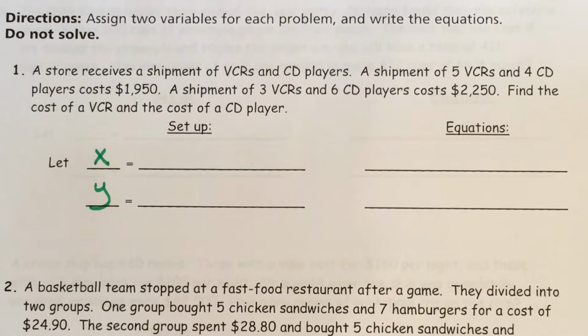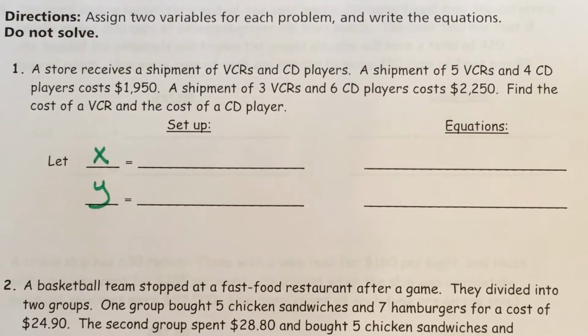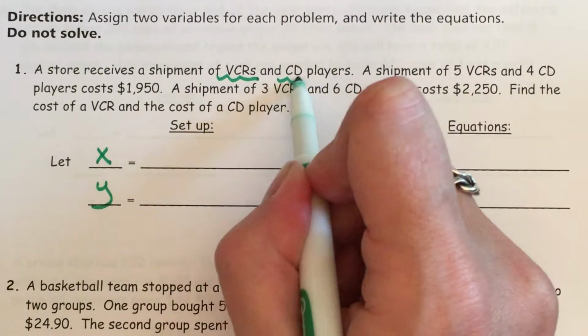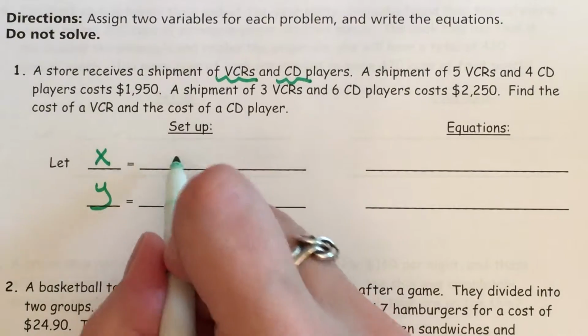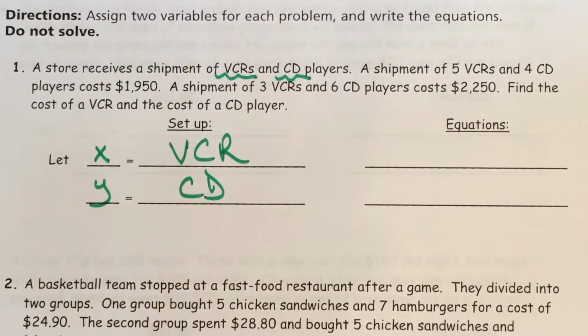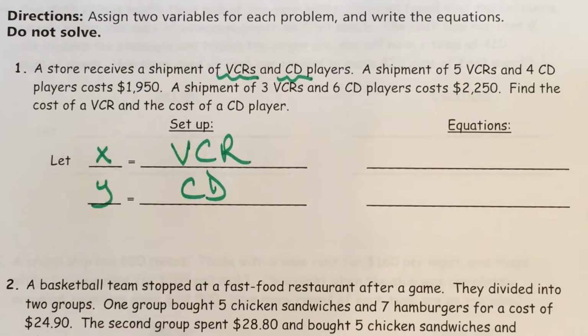What are the two things being compared in this situation? VCRs and CD players. That's my X and my Y.